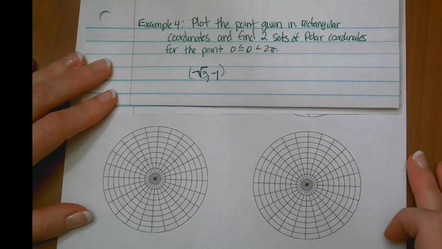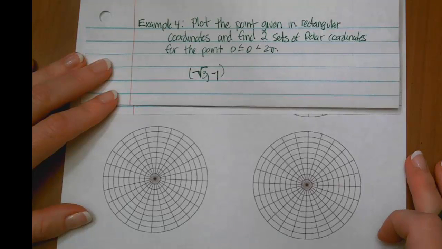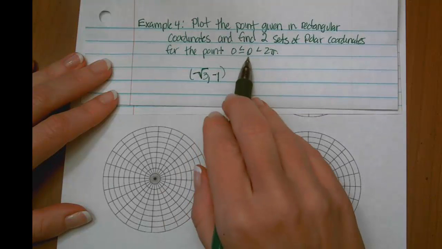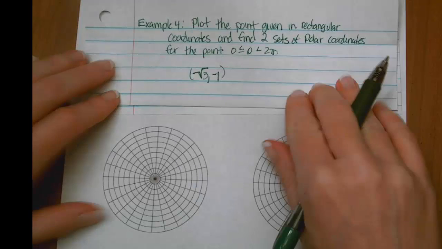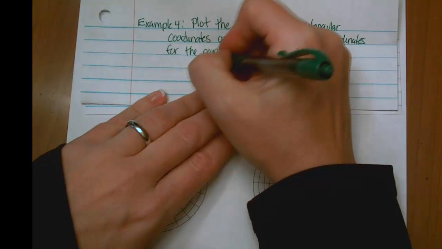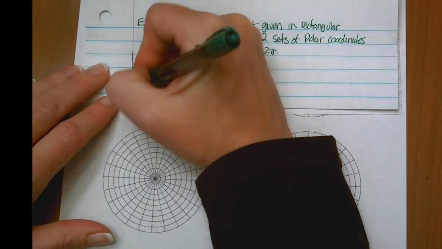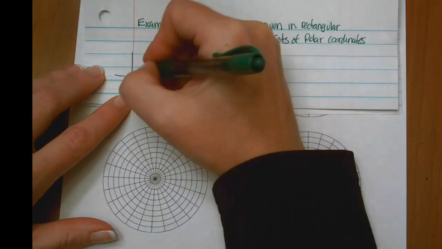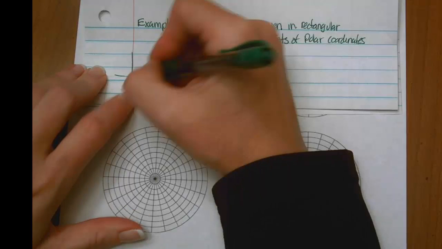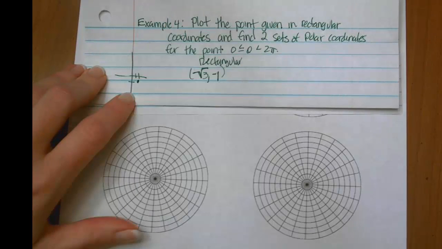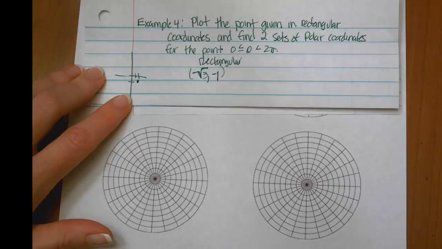And here's our last example on this particular video. We're going to plot the point given in rectangular coordinates, and we're going to find 2 sets of polar coordinates for the point, with 0 less than or equal to theta less than 2 pi. So this is a rectangular coordinate. I am just going to use a little bit of margin here and plot root 3, which is between 1 and 2, -1. So there is my point in rectangular coordinates.